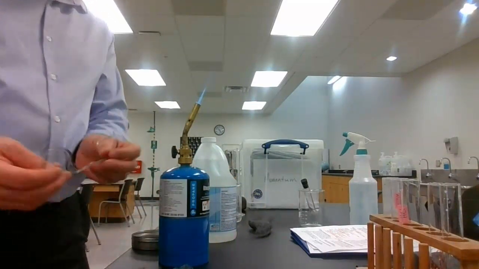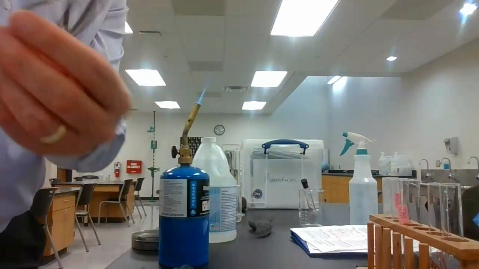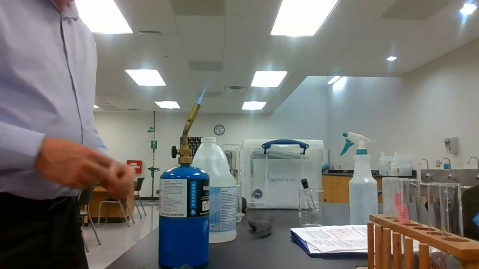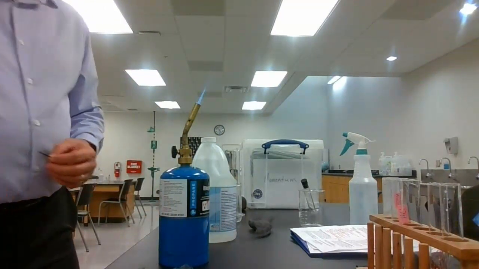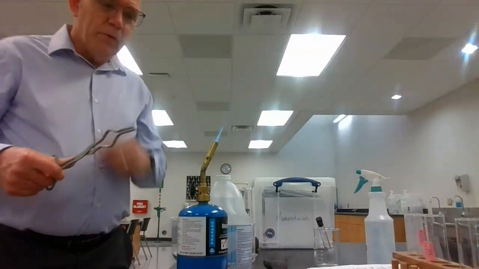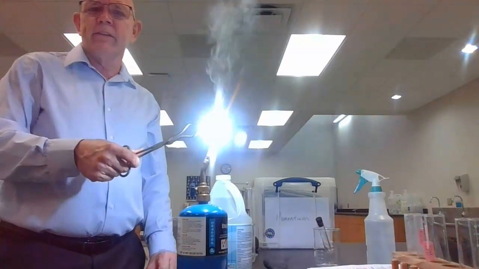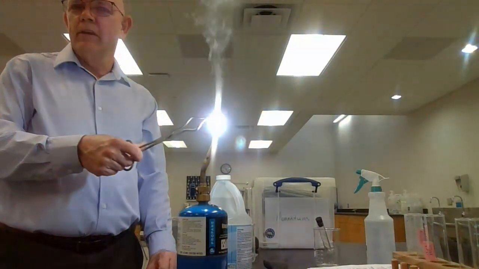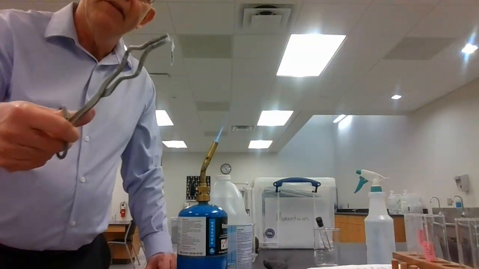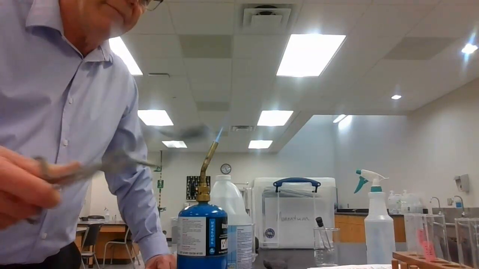Okay. Another example would be this magnesium ribbon. This is kind of a silvery gray ribbon. It's pure magnesium. Let me get my tongs real quick, and we will do this. So we're going to take our magnesium ribbon, put it in here, and it's going to react. It's also going to be very, very bright. If you were here, I'd say don't look at it, but since you're not, you don't have to worry about that.